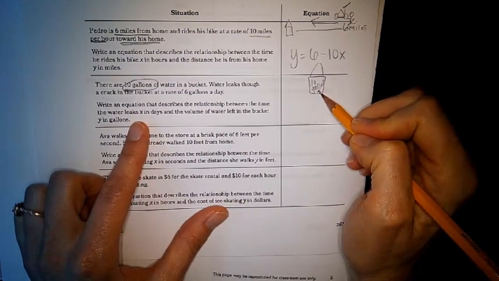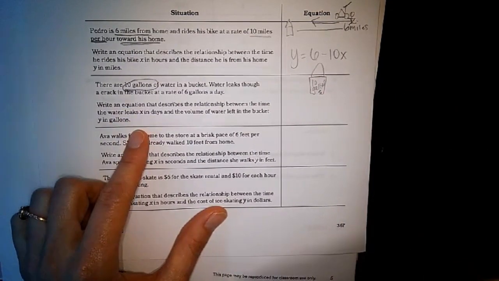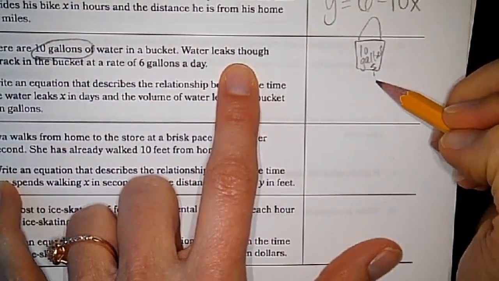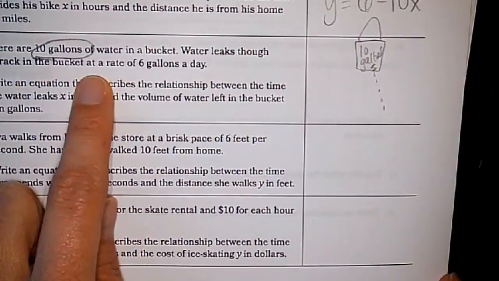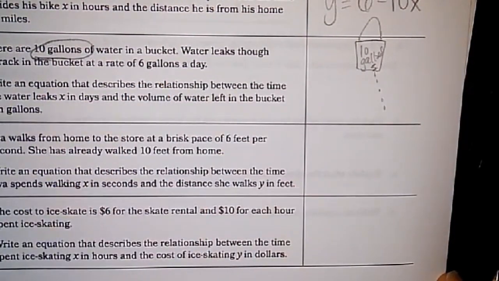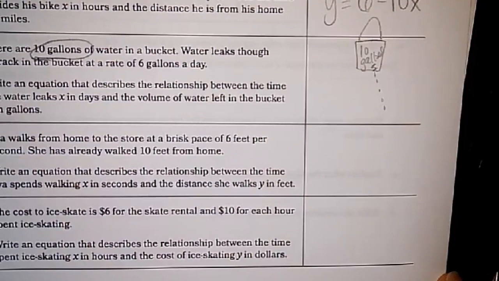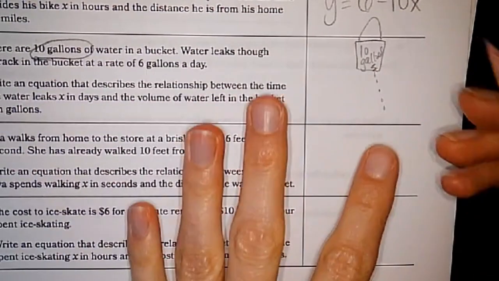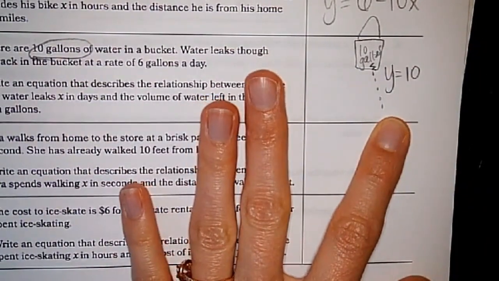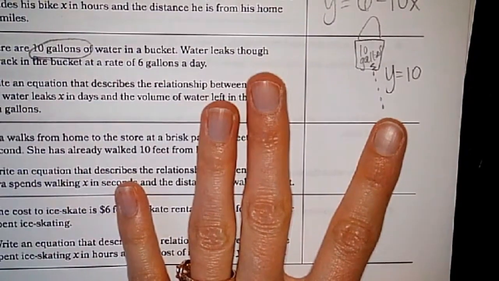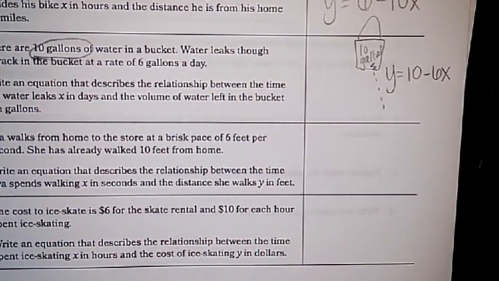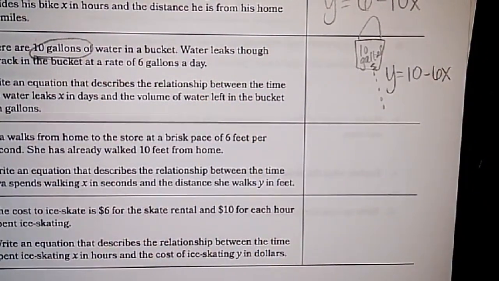But there's a crack in my bucket. So if there's a crack in my bucket and the water is leaking through that crack at a rate of what? 6 gallons a day. So are we gaining something or are we losing something? We're losing something. So if we started at 10, we're starting at 10 and we're losing something at a rate of 6 gallons a day. So, minus 6x. Are y'all okay? Yes? No?